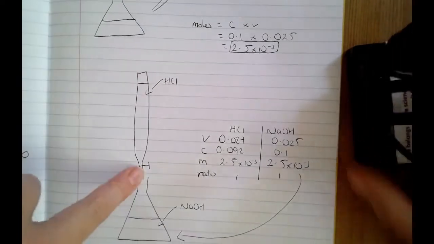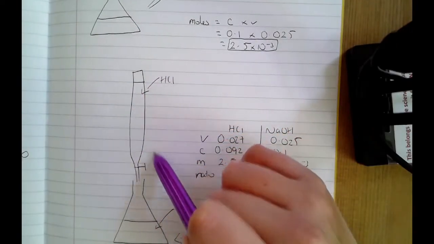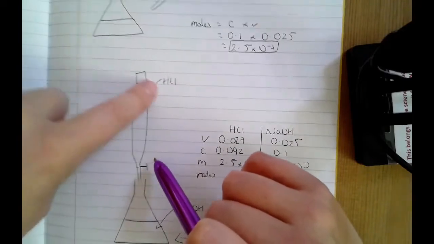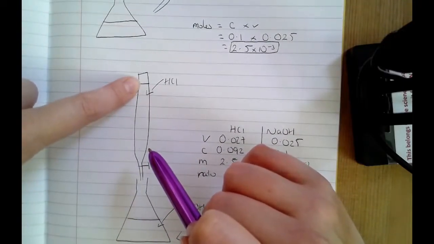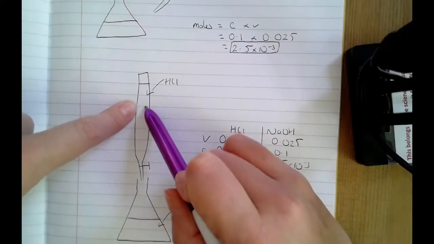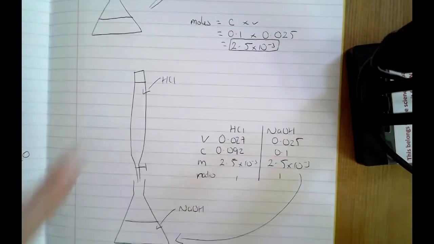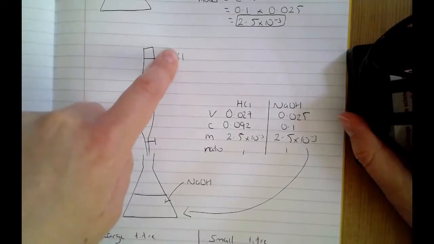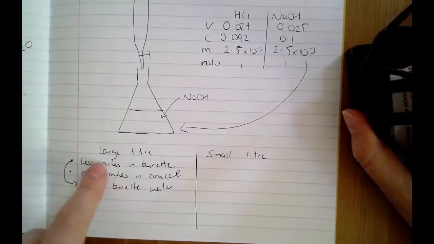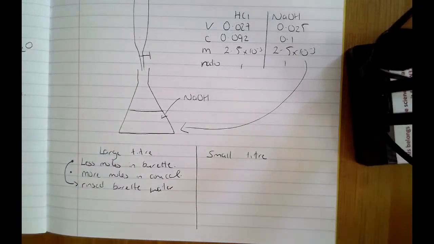If you rinse it through with water and you've got lots of droplets of water within your burette, when you close the tap and start adding your HCl, you're not going to be able to get the full volume of HCl in there because you've already got droplets of water taking up space, and that water will dilute your HCl. So it's really important that if you've rinsed your burette with water, you then rinse it through with the solution it's about to contain. If you don't, you're going to end up with less moles in the burette than intended, and you're going to end up with a larger titre.